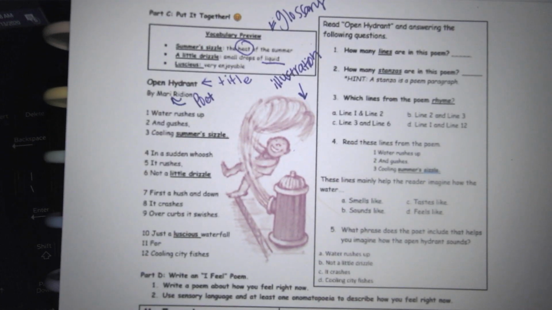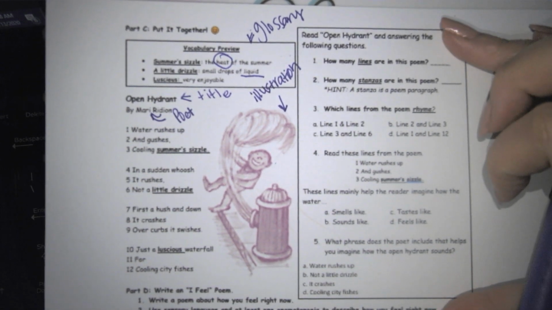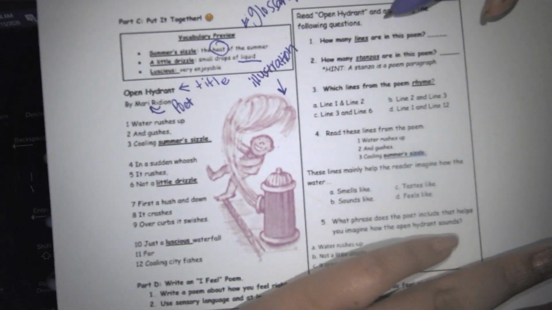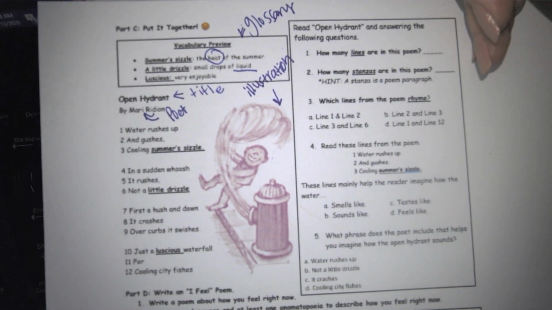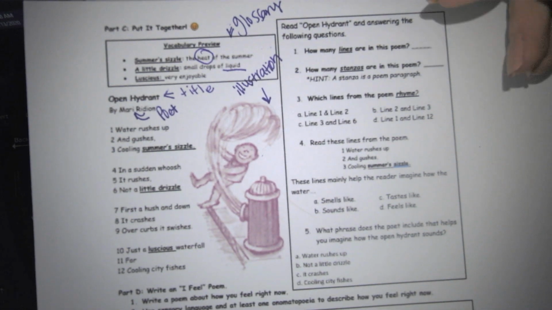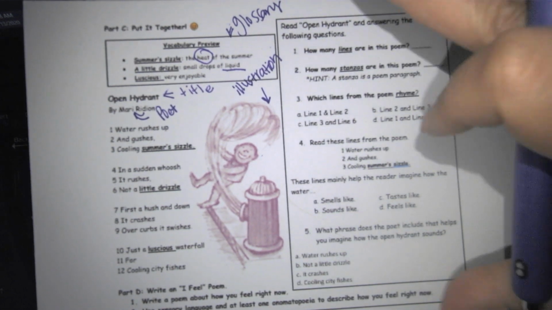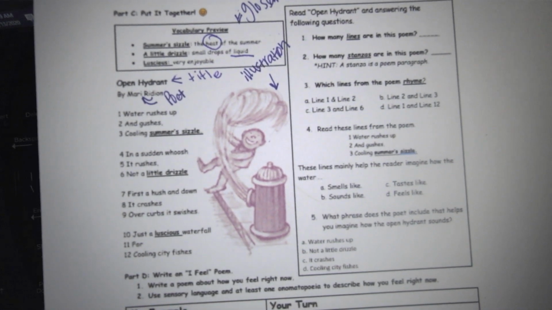Okay, so either you can answer this online or you can answer this in your packet. So open hydrant, read open hydrant, which we just did, check, and answer the following questions. So, all right, go ahead and pause your video, answer these questions, and then we will talk about part D.